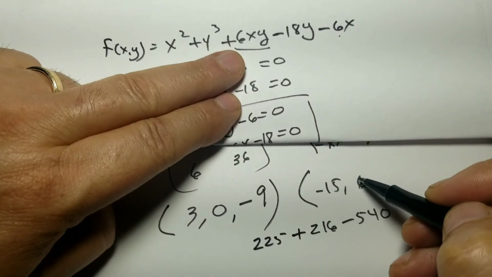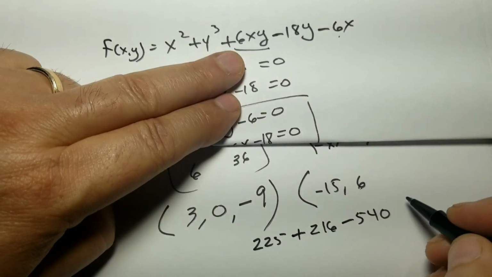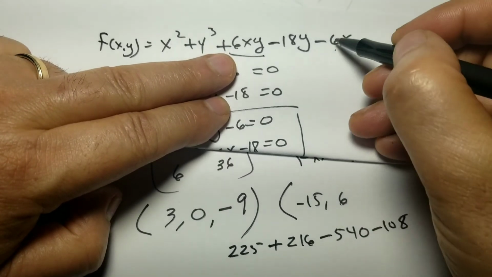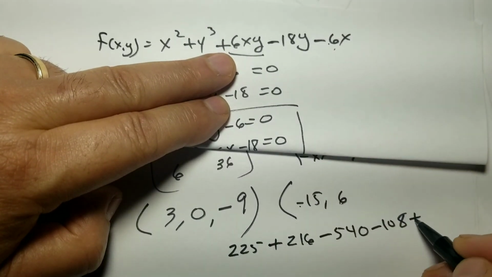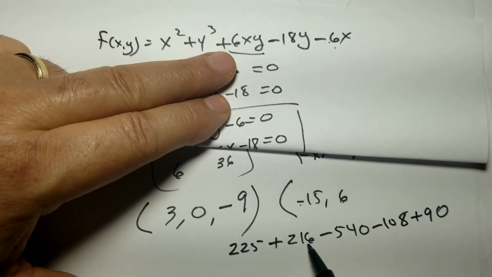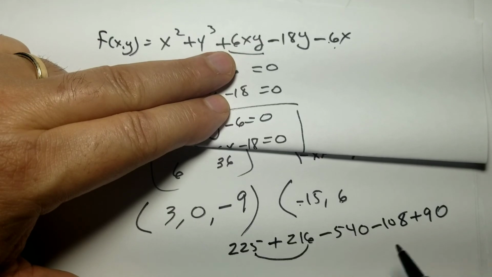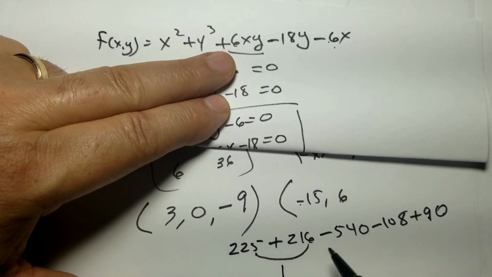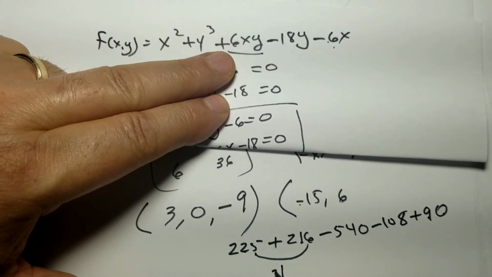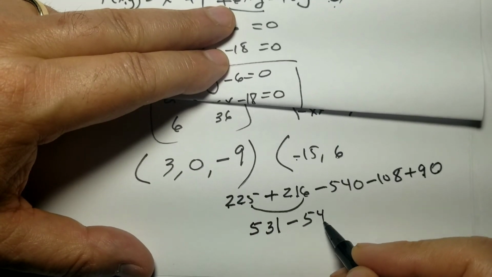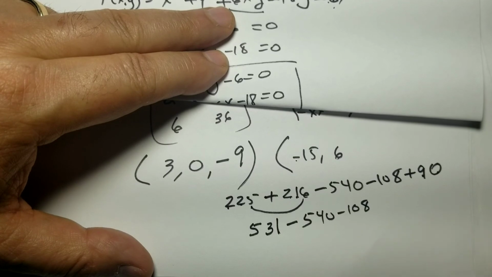Negative 18 times 6 is negative 108. And negative 6 times negative 15 is a 90. Therefore, 6 and 5, 11, and 0 is 11. 1 and 9 is 10, 11, and 13. 1 and 2 is 3, and 2 is 531. Minus a 540, minus a 108.